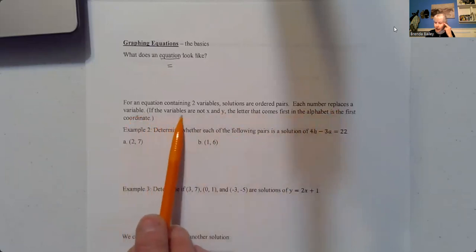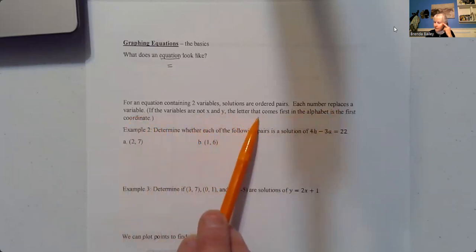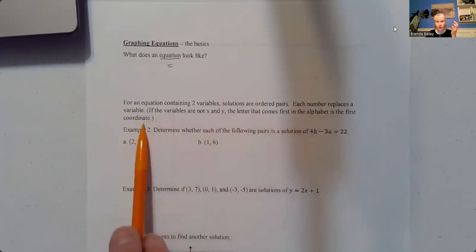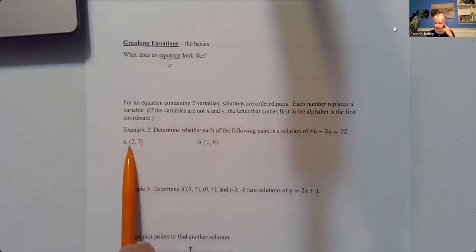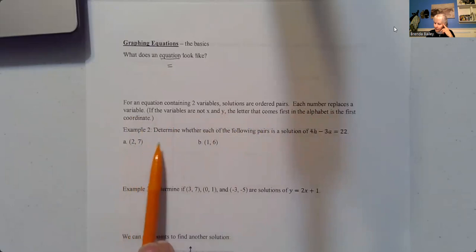Now, let's see, each number replaces a variable. If the variables are not X and Y, the letter that comes first in the alphabet is the first coordinate. So if you're given something like 2 and 7, the 2 will be the A in the equation, and the 7 will be the B. So let's read this example 2. Determine whether each of the following pairs is a solution. In other words, does it work?